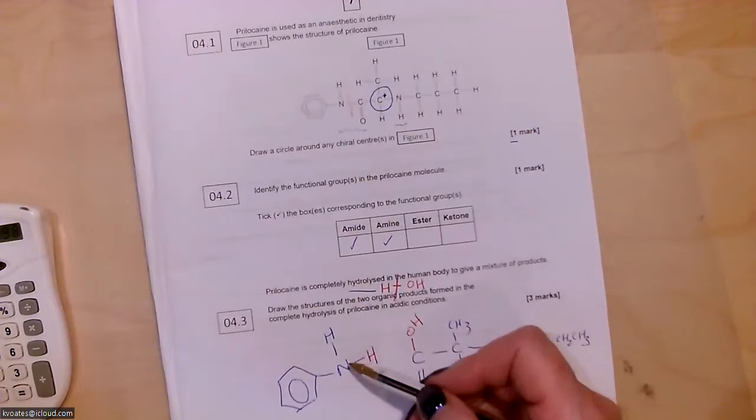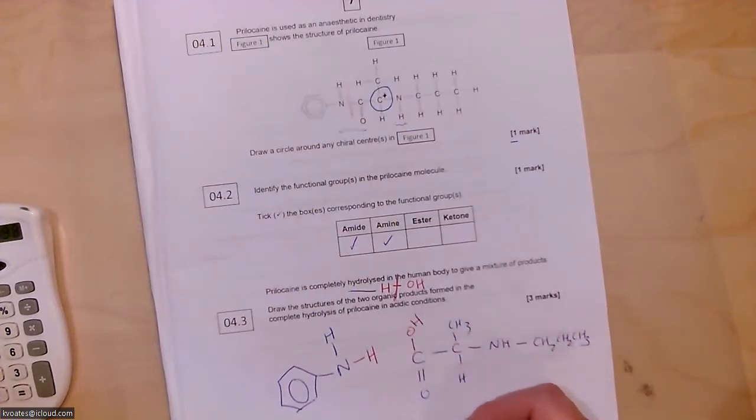So I've added the elements of water across this amide bond. The hydrogen's gone to the nitrogen, and the OH has gone to the carboxylic acid. So as I say, I'm left with this amine and this carboxylic acid.